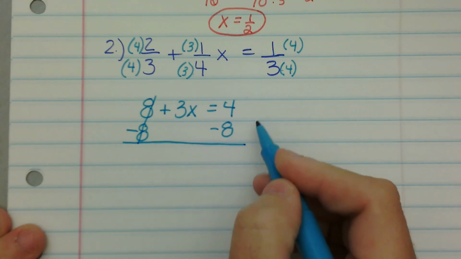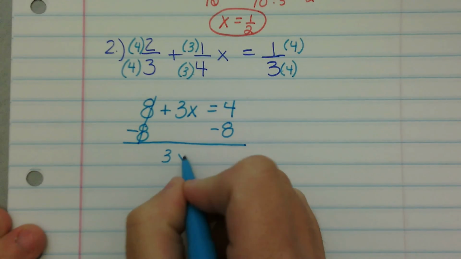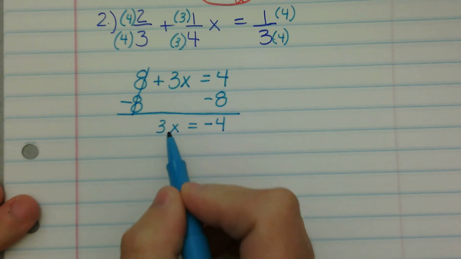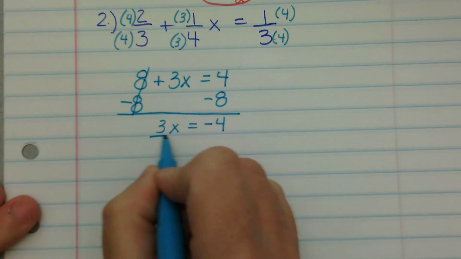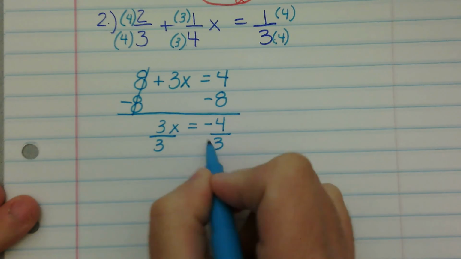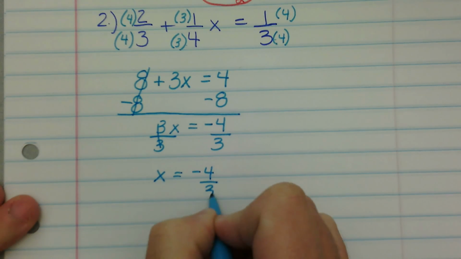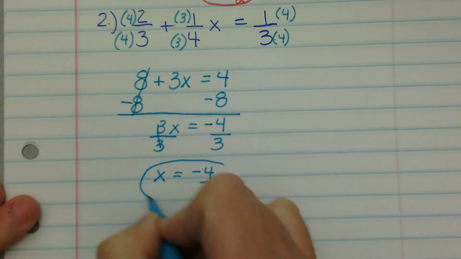When we move our constant over with its like term, we get negative 4. And we are dividing by 3. We got to get x alone. So we're going to divide both sides by 3. And you're going to leave this alone. This is the answer. Negative 4/3 is our final answer.